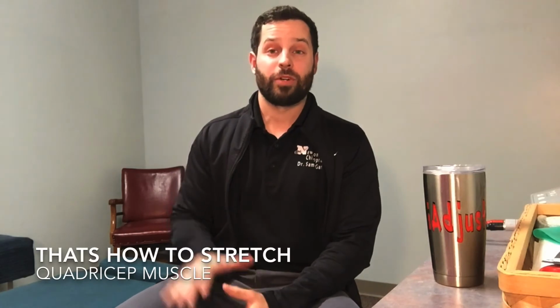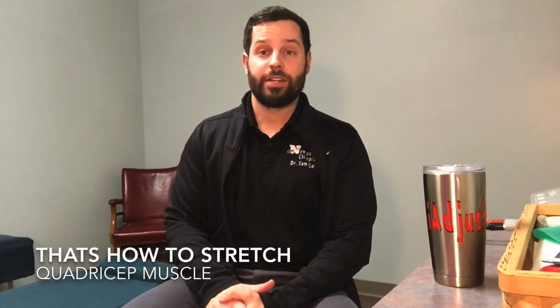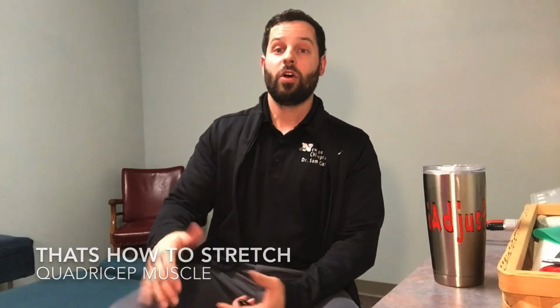Alright guys, that's how you properly stretch the quadricep muscle, common cause of anterior knee pain or pain on the front of your knee. Hopefully you found that useful.